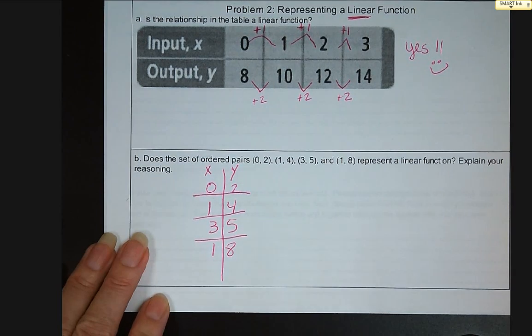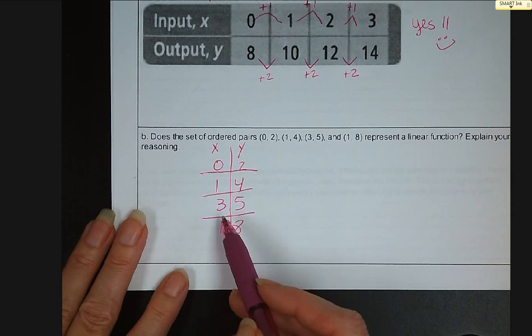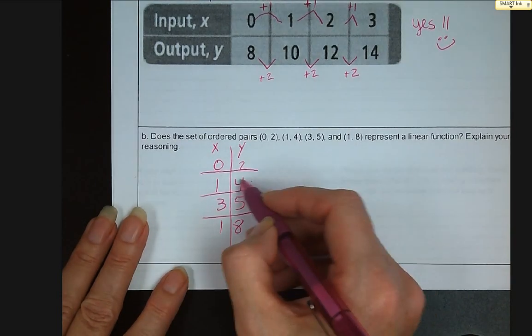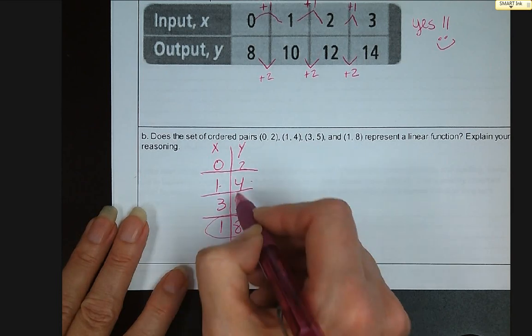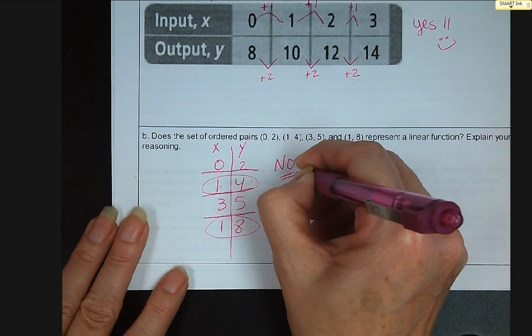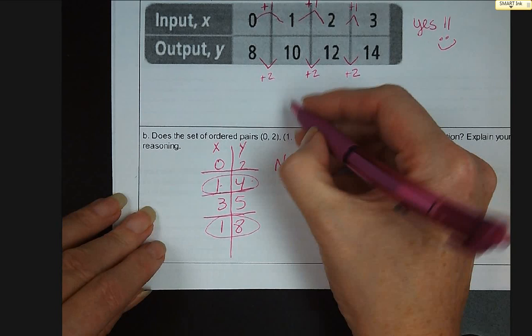All right, so let's remember, if it is a function, it has to have exactly one output for each input. So 1 goes to 4 and 1 goes to 8. That is not exactly one output for that input. Our function machine is broken, so that is not a linear function. It's not linear and it's not a function.